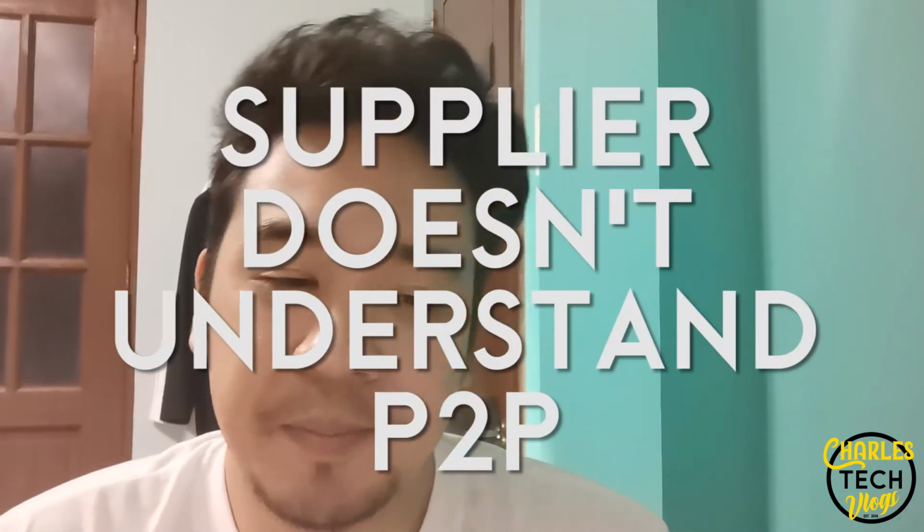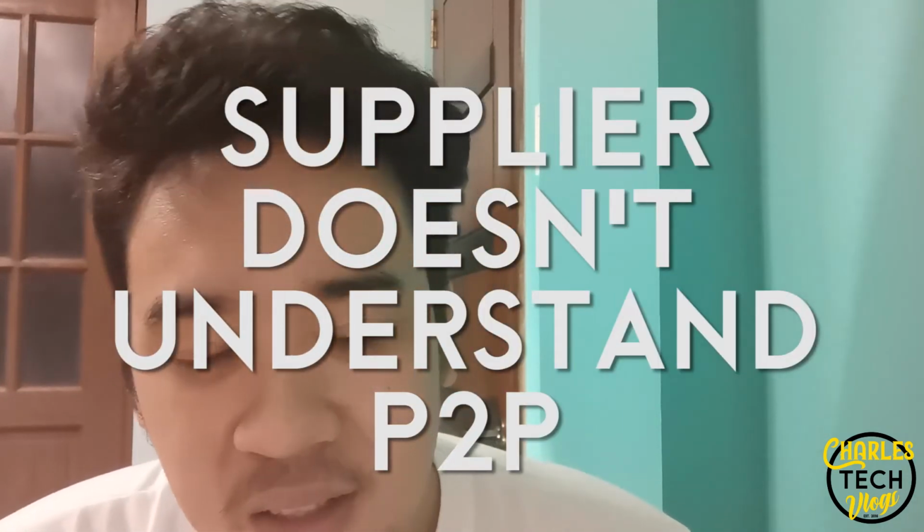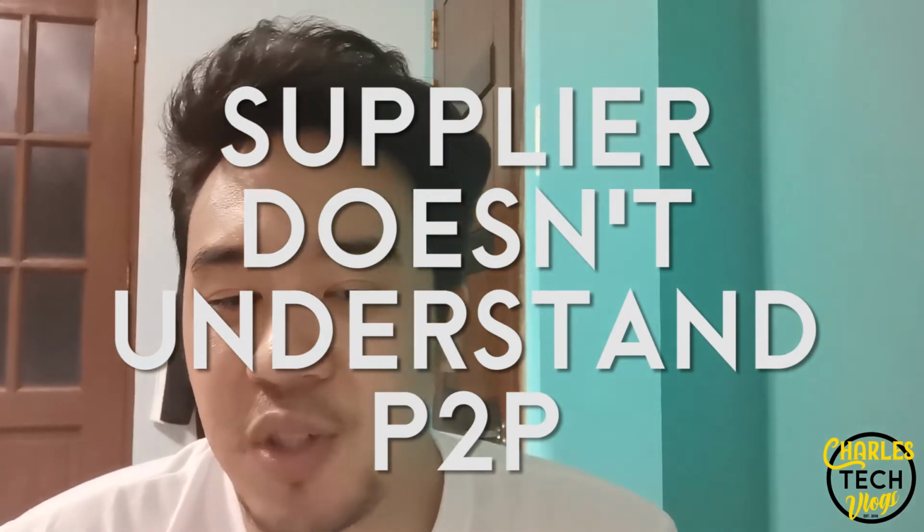Now, number 10. This is quite subjective, so this depends on your supplier. Some suppliers have little knowledge about P2P. So this disadvantage is very subjective, especially since it depends on your P2P supplier. Some suppliers really have little or no knowledge of how P2P works or how the internet works. So sometimes I would ask them why our internet is so slow.